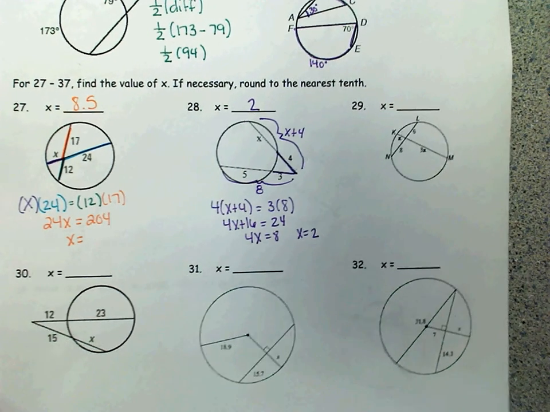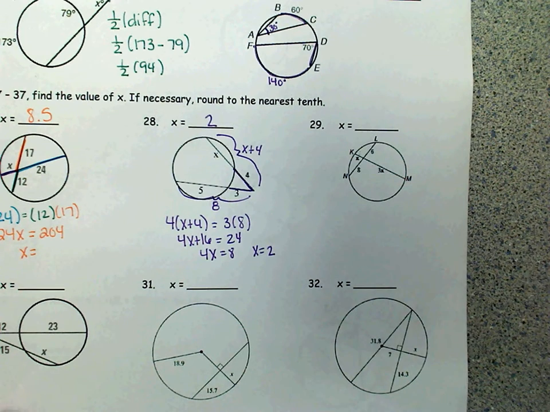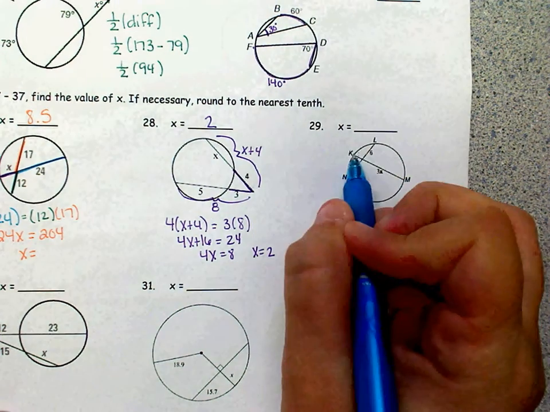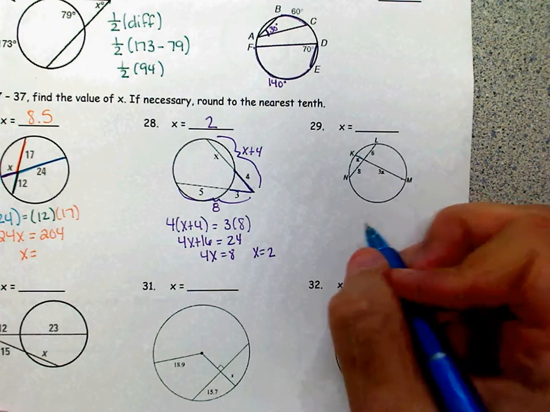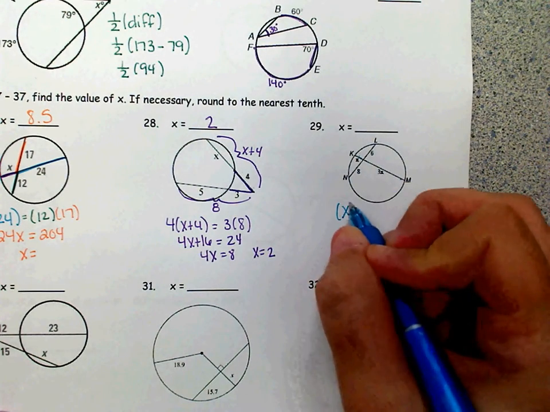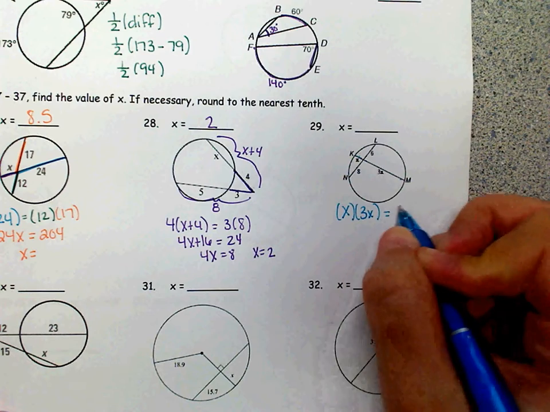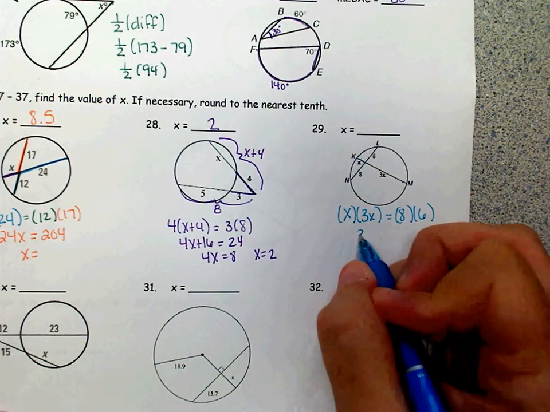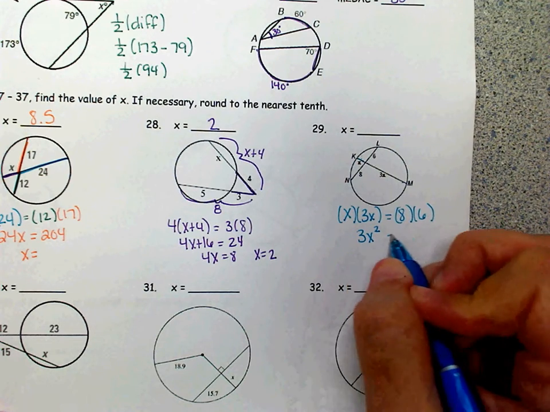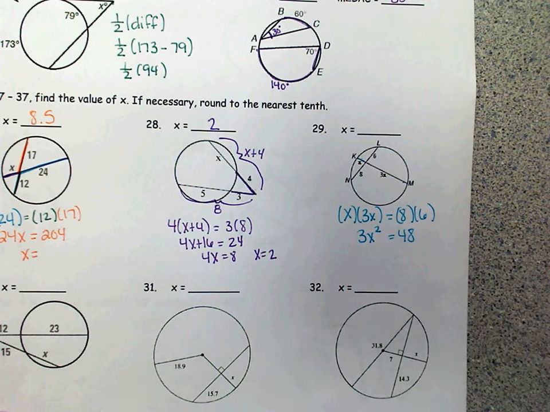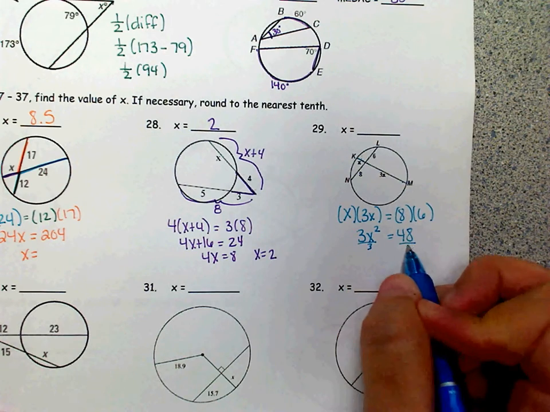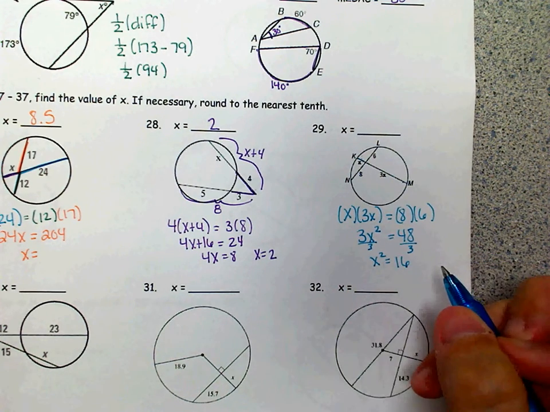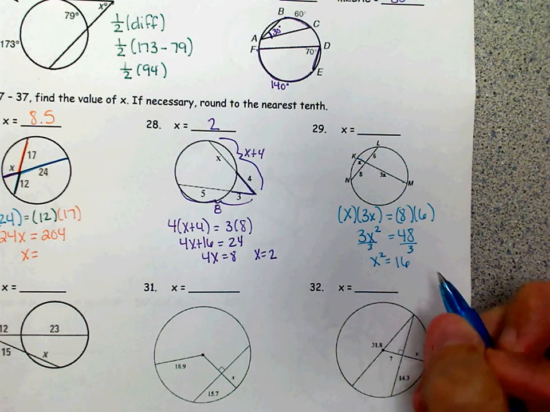Okay, 29 is just like number 27, the way we set it up anyway. And so we've got part times part equals part times part. So x times 3x equals 8 times 6. And so this gives me 3x squared, because x times x is x squared, and this is 48. So to solve this, we're going to divide by 3. And we get 16. And then we're going to take the square root of that. So x is 4.